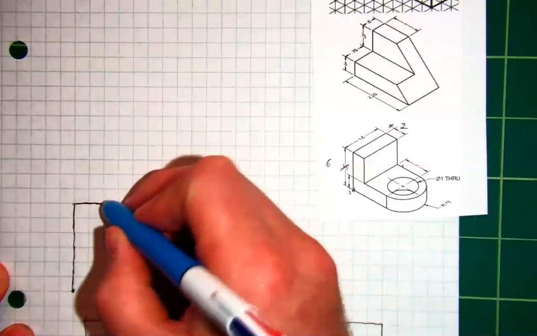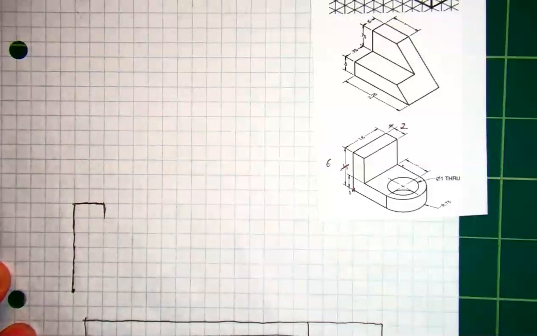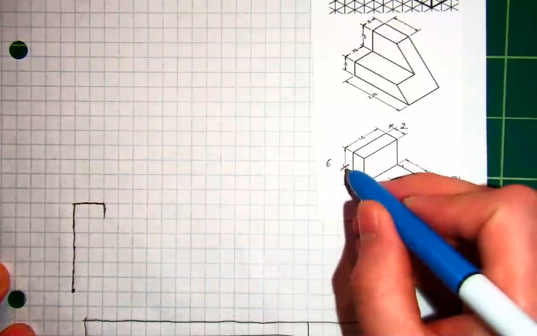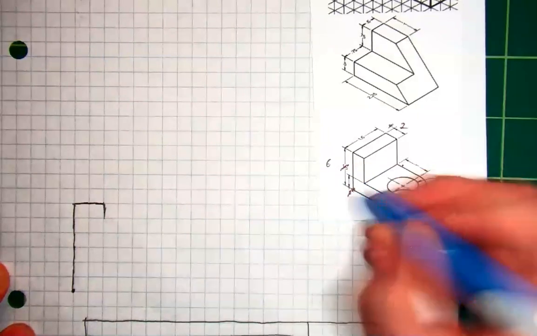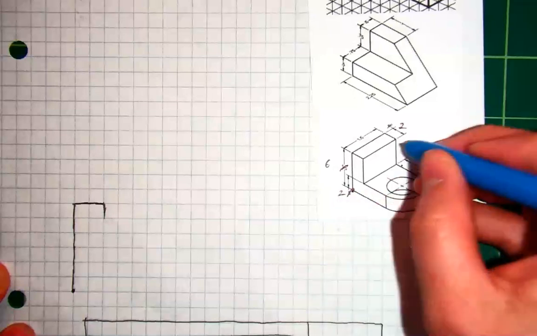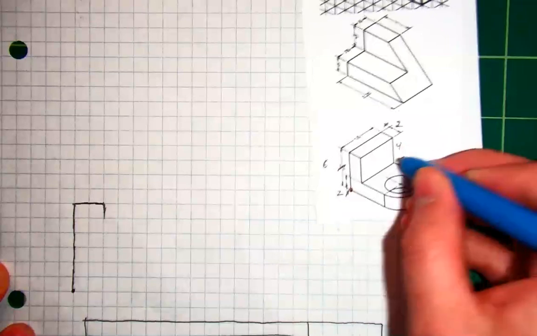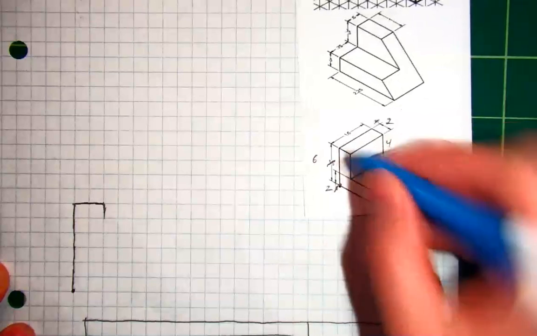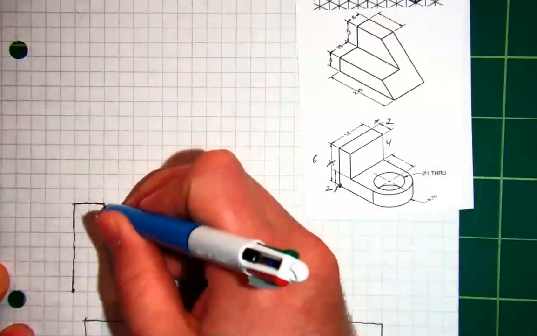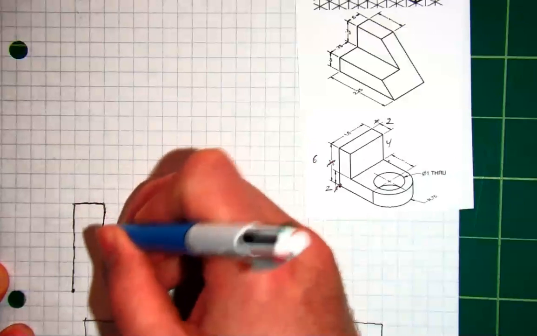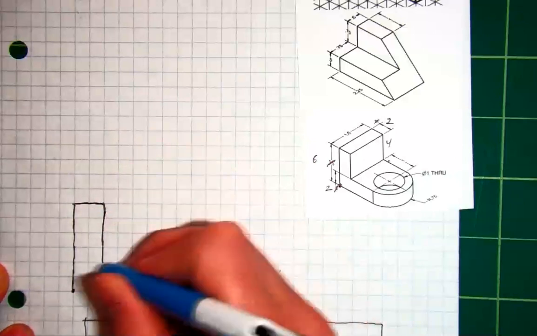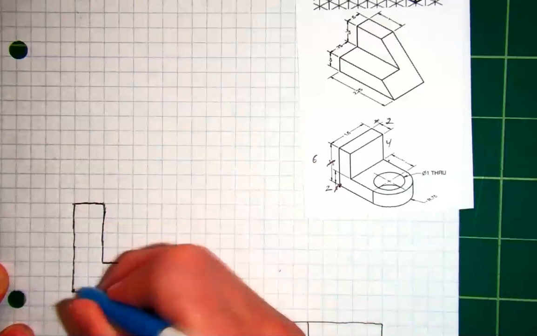Now, I know from here it goes down, but it doesn't say how far it goes down. But we can figure it out with a little bit of math. If this is 1.5 and this is 0.5, that is 2. Then how big does this have to be? Well, this has to be 4, because 2 plus 4 equals the total height of 6. And so this needs to go down 1, 2, 3, 4. And then it goes off to the right. And so does this, by the way.